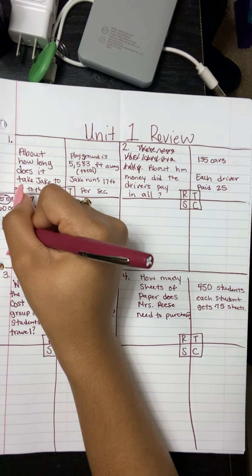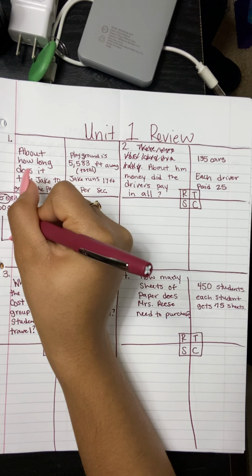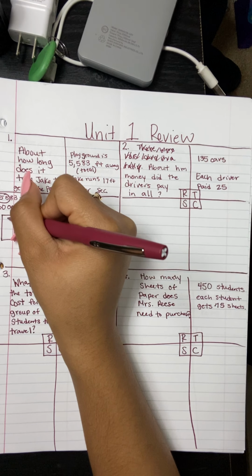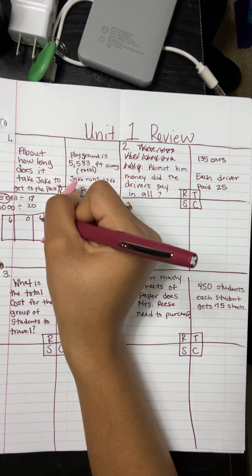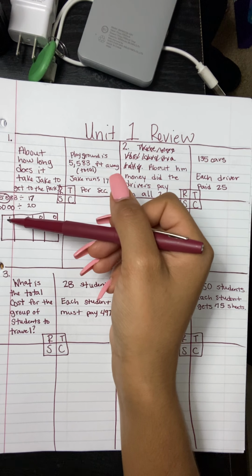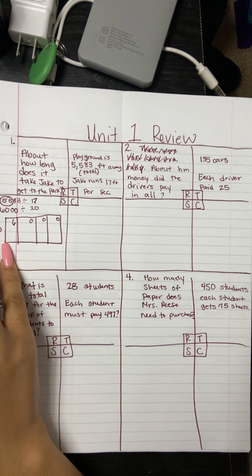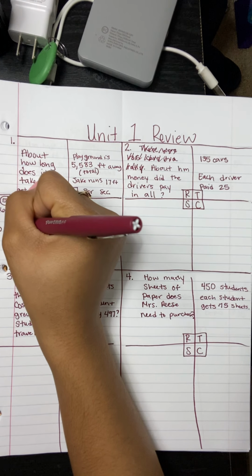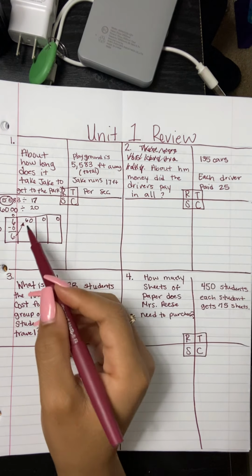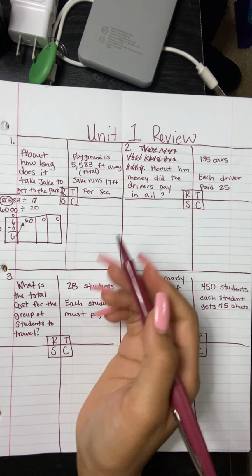20 is already on the outside of my box. I have 6,000 going on the inside of my box. I asked myself, if I have $6, can I spend 20? That answer would be no. So I put a 0 up here, minus 0. I need to bring this 6 up. Now I'm working with the number 60. If I have $60, can I spend 20? 60 is bigger than 20, so that answer would be yes.